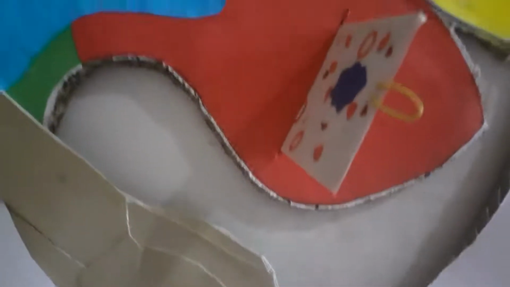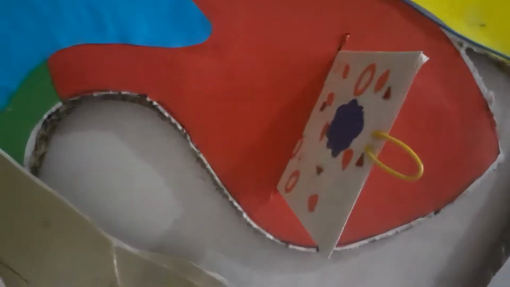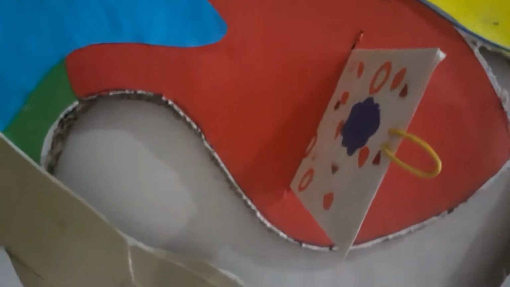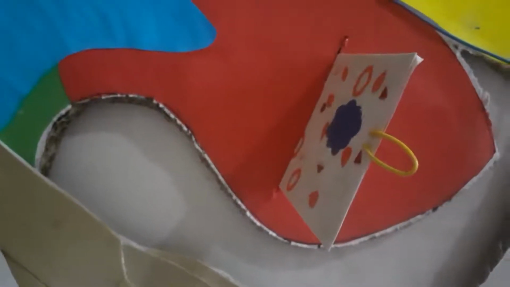Pinealocyte, here we can see in the histological slide, there are some light stained and some dark stained. The light stained are type 1 pinealocyte and dark stained are type 2 pinealocyte. Type 1 pinealocyte is more in number, whereas the dark stained are less in number.